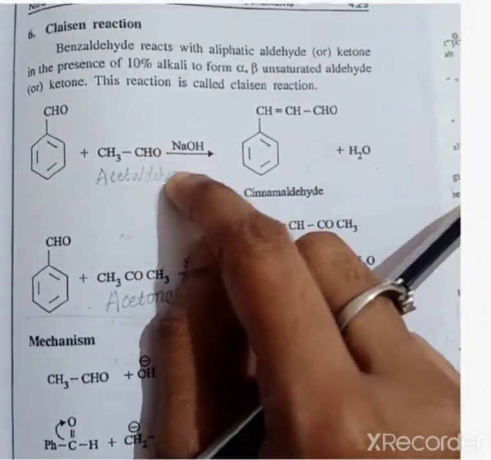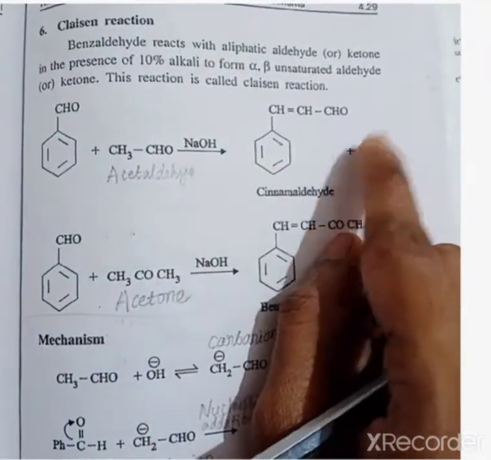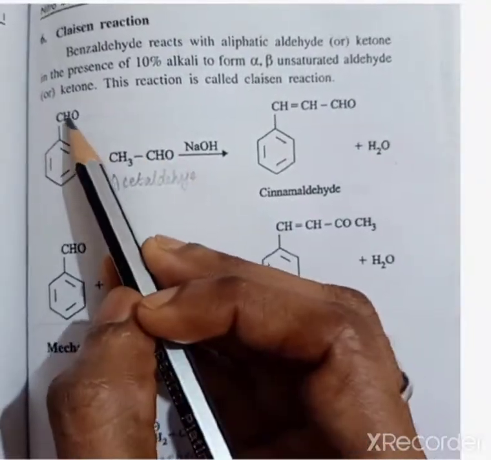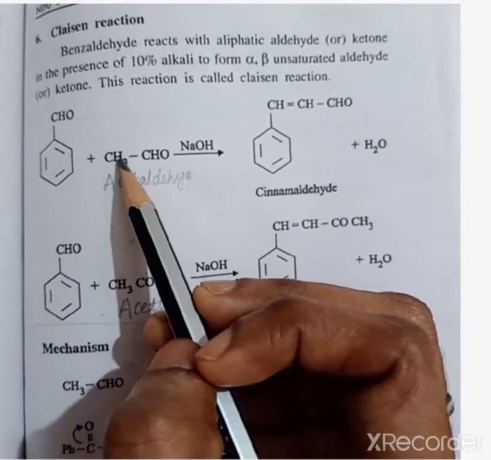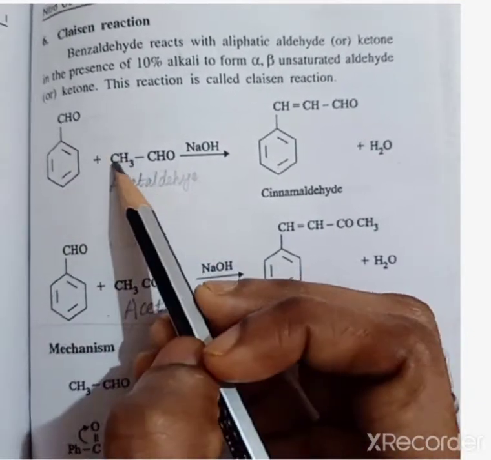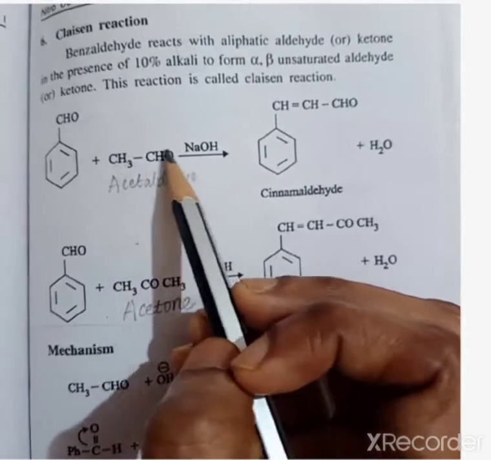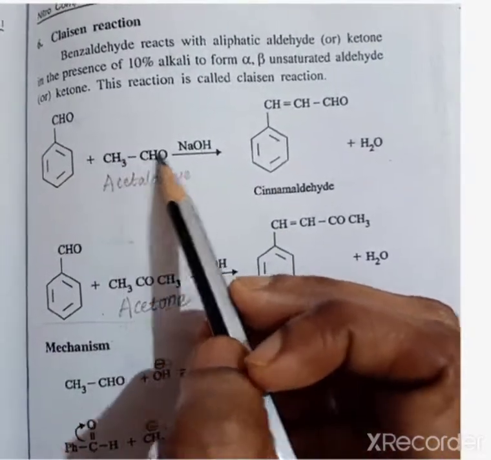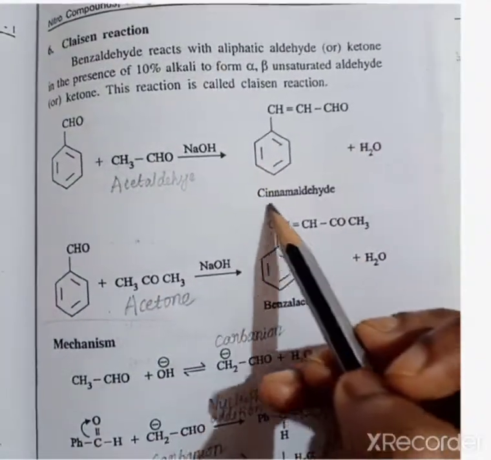In this reaction only H2O will be removed. Only one H2O will be removed in this reaction. The product is said to be cinnamaldehyde.